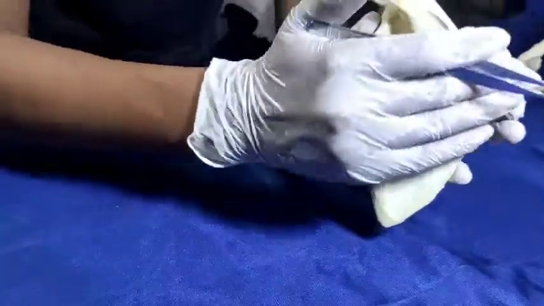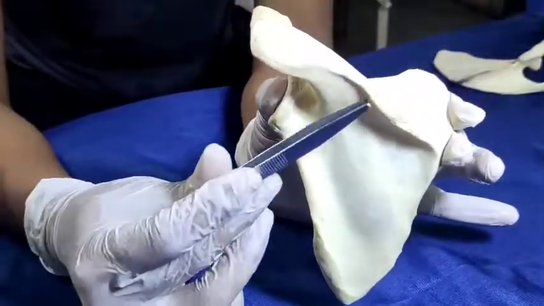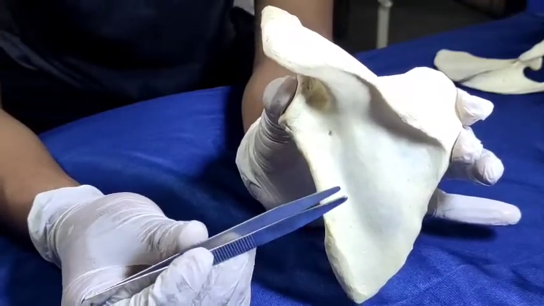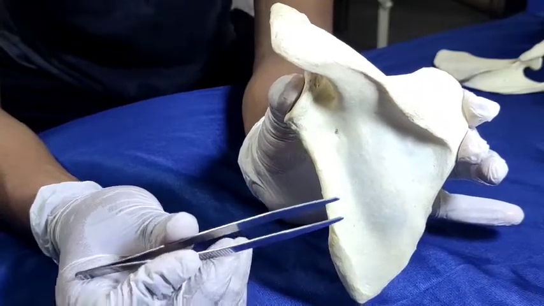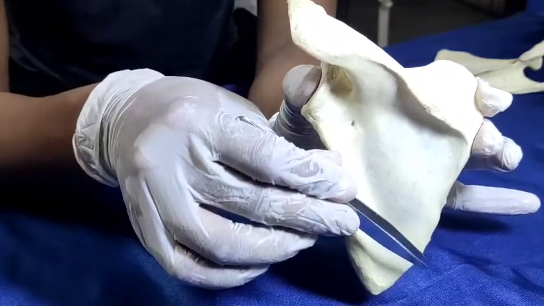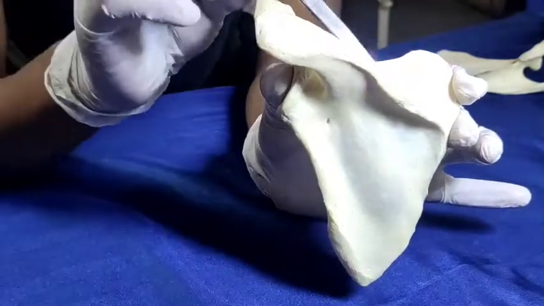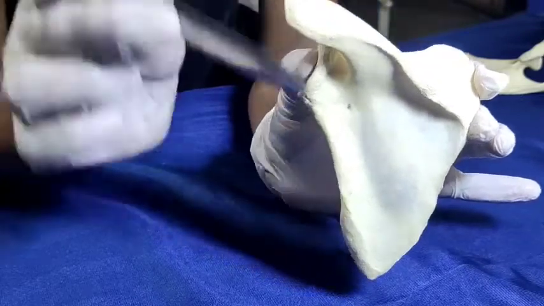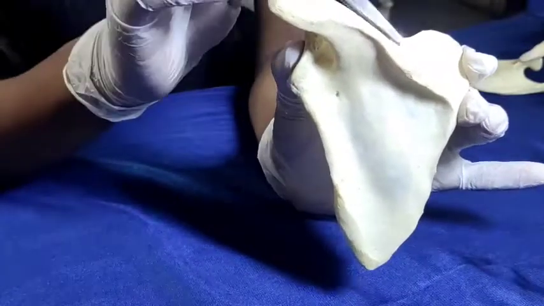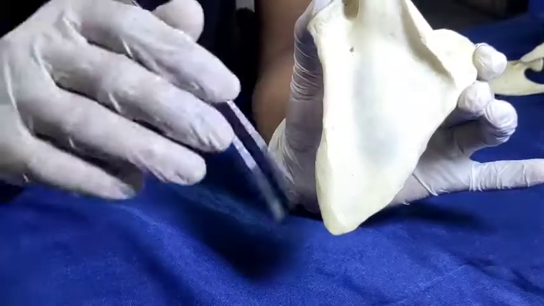The dorsal surface is convex, and there is a shelf-like projection. This is called the spinous process. The spinous process divides the dorsal surface into two fossae. This is called the supraspinous fossa, and this is called the infraspinous fossa. The supraspinous fossa is small, consisting of 1/3 of the body, and the infraspinous fossa consists of 2/3 of the body.